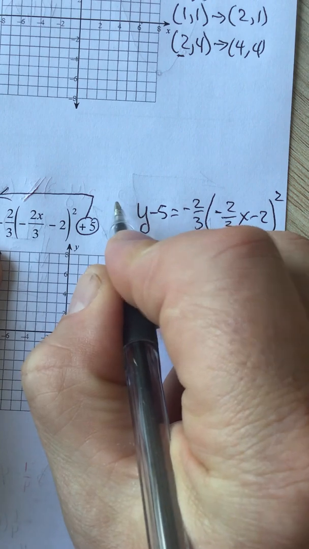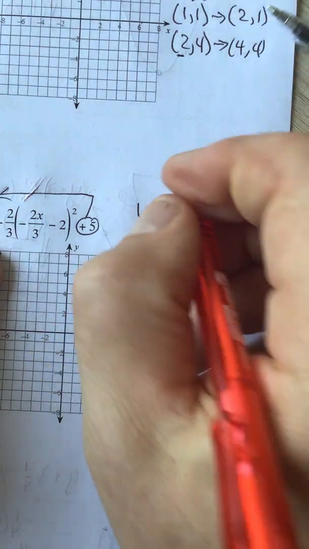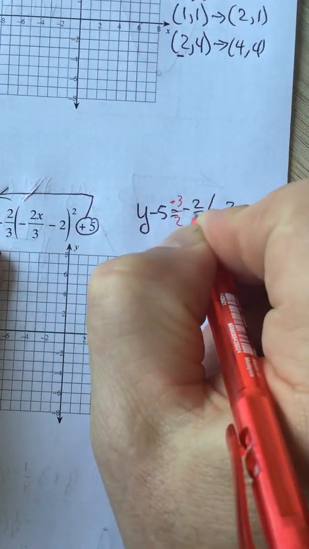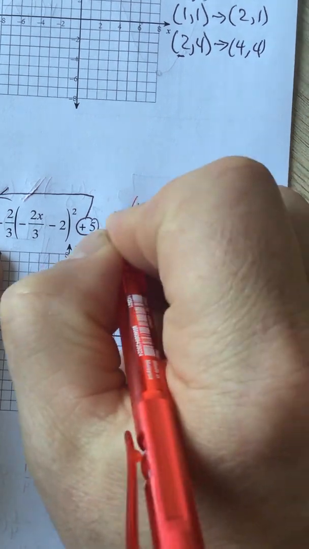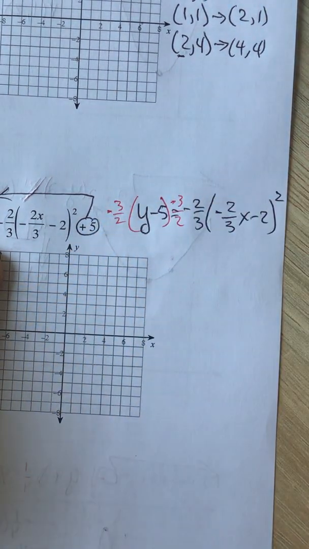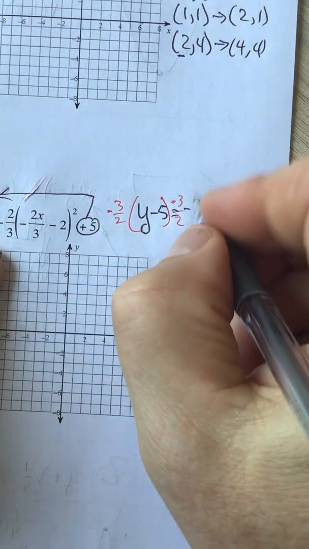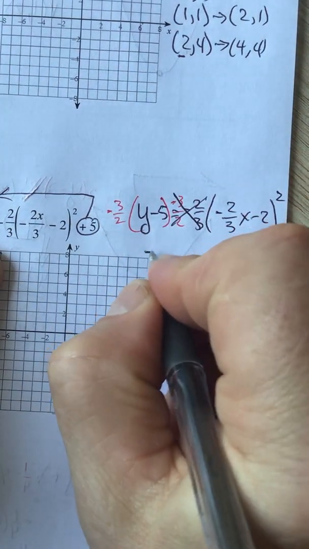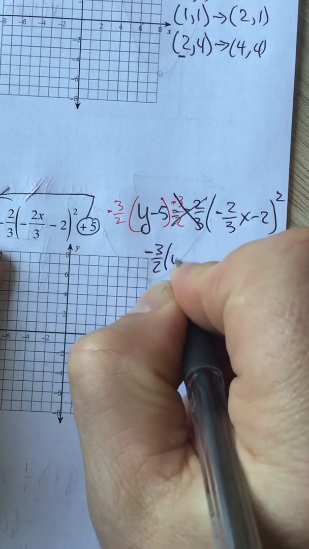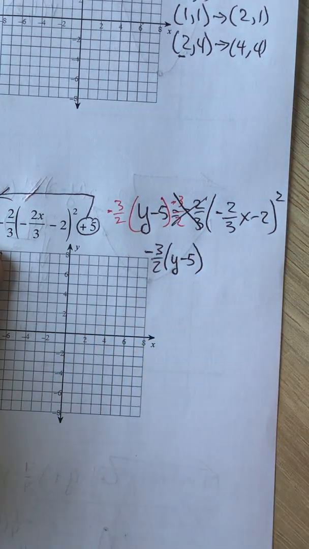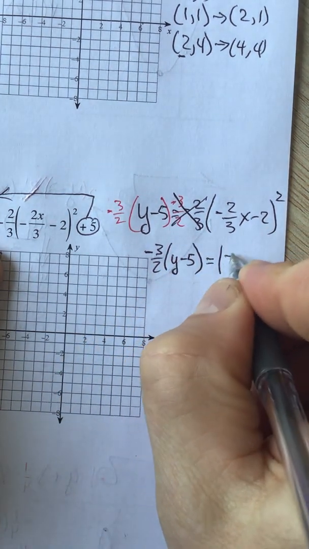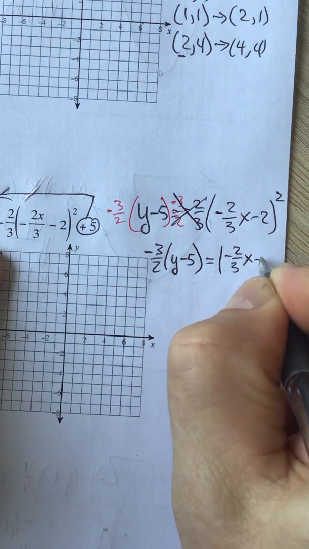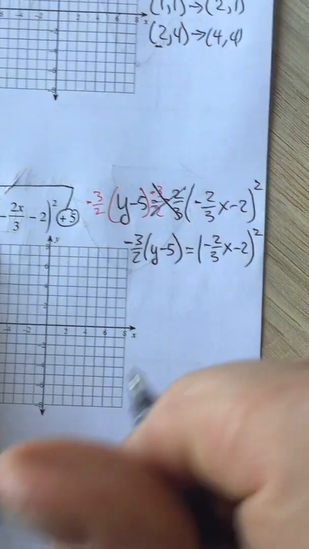This 2/3 can go over to the y. So I'm going to multiply by negative 3/2 to make this one go away, which means I got to multiply this by negative 3/2. I'm just going to do them one step at a time. Those are gone. So for the y's, we've got negative 3/2 y minus 5 equals negative 2/3 x minus 2 all squared.